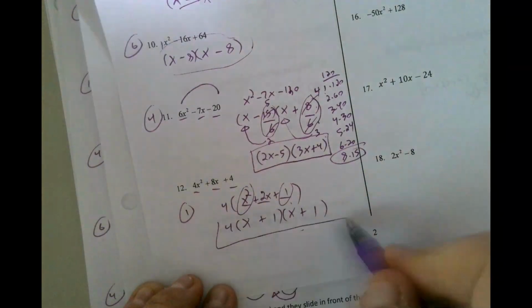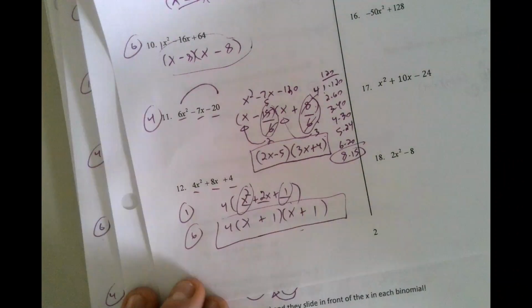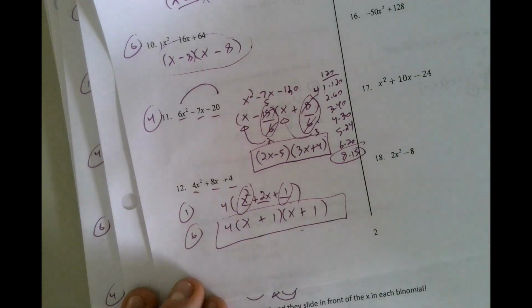That's your answer. So we did method 6. Method 1 first, method 6 second, with that trinomial inside there. So you've got to be careful to see that. Like I said, we need to perfect these methods a little bit. So look at number 13.